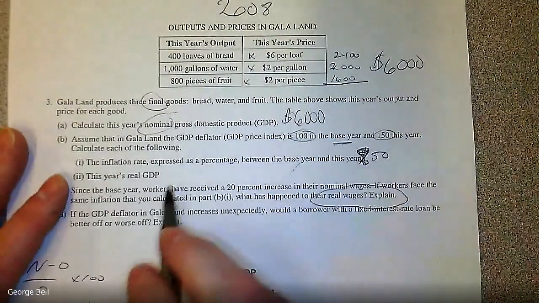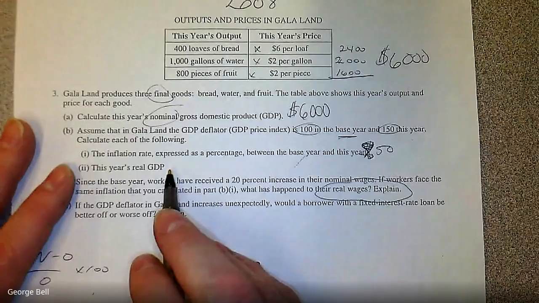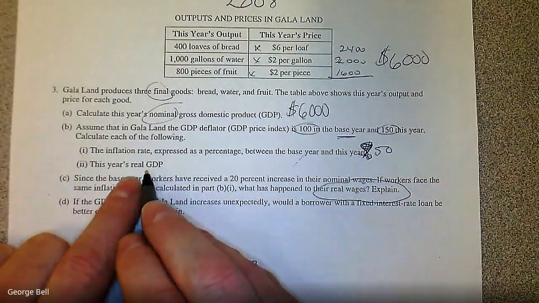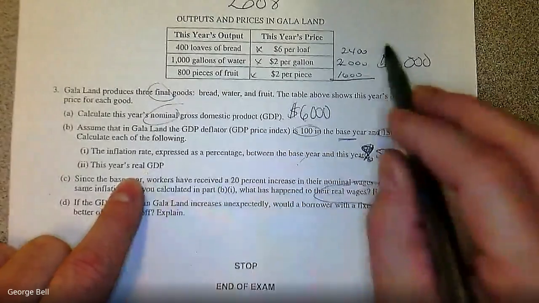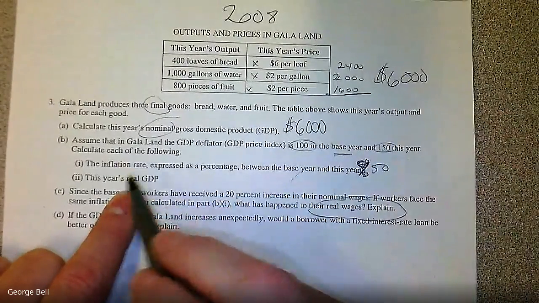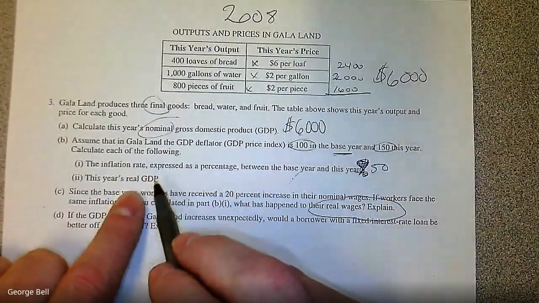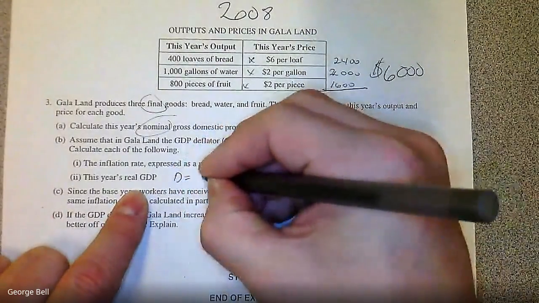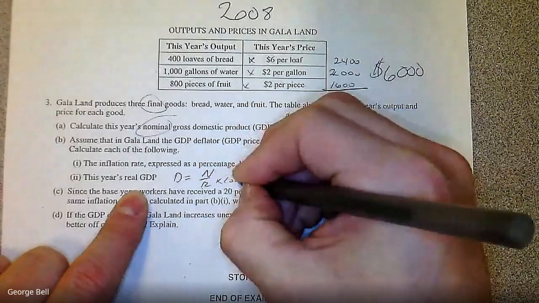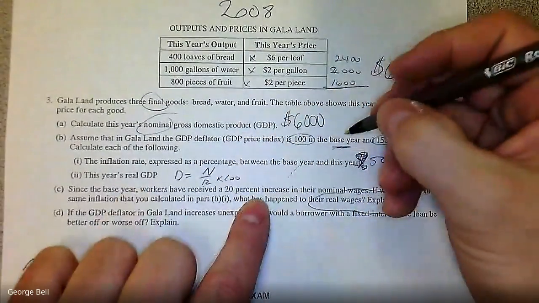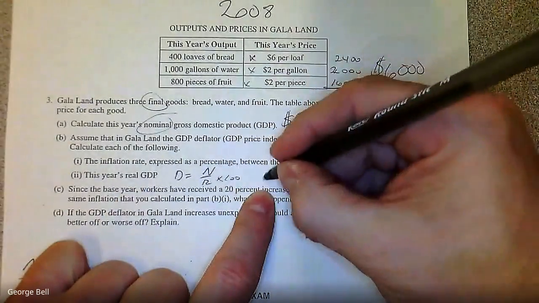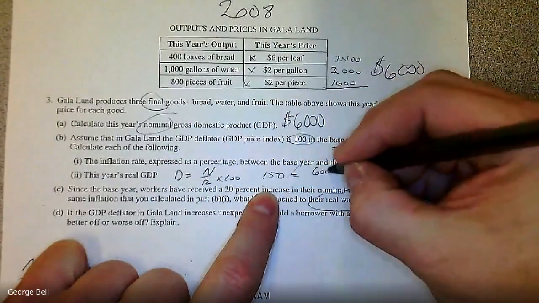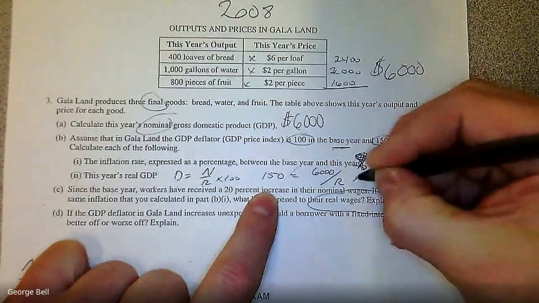And so now they want you to calculate this year's real GDP. Now, we just spent a long time doing this. That means we have to use the deflator to modify the nominal into real. That might have been why this was a very missed question, because kids didn't see the vocabulary connection. Remember, the deflator equals nominal divided by real times 100. So punching the numbers in, we know that the deflator is 150, because they said this year, and that equals the nominal of 6,000 divided by the real times 100.